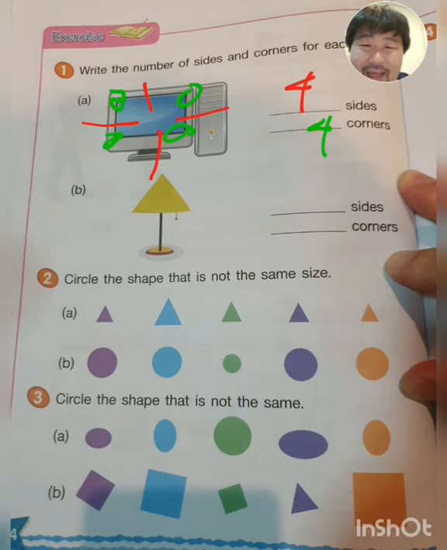The first one, A, they are triangles. So I think maybe the blue one is not the same size. So we cross that one out. Use red. We circle, not crossing out, we circle. So that is the biggest triangle, bigger shape. And then B, do B yourself, please.